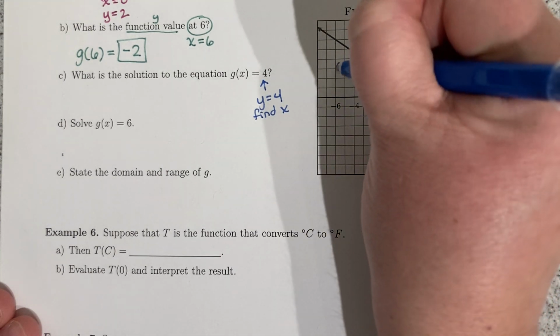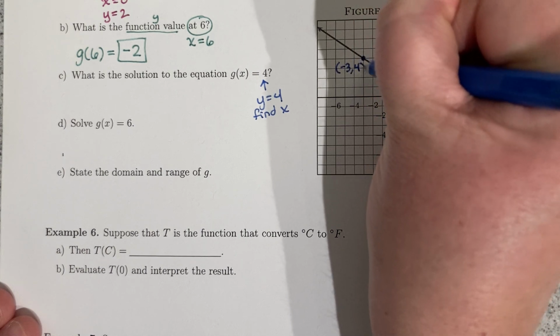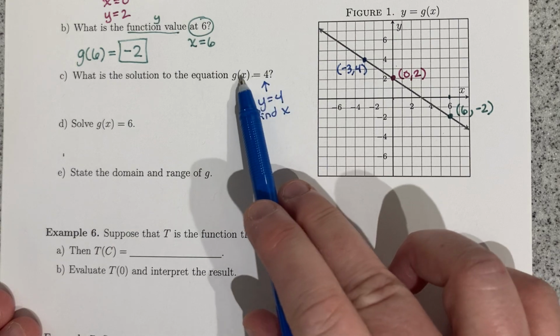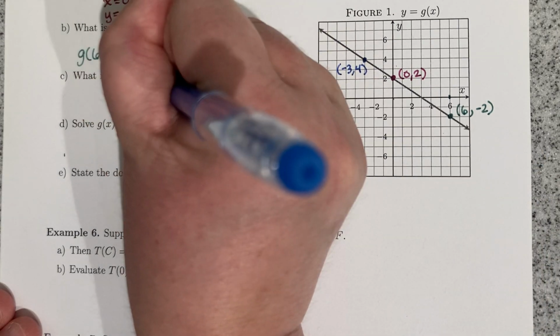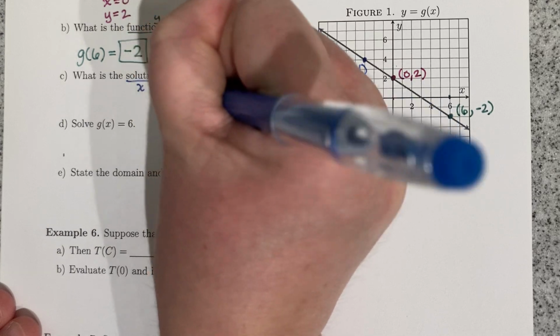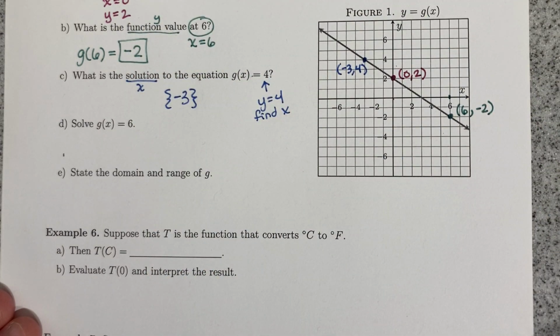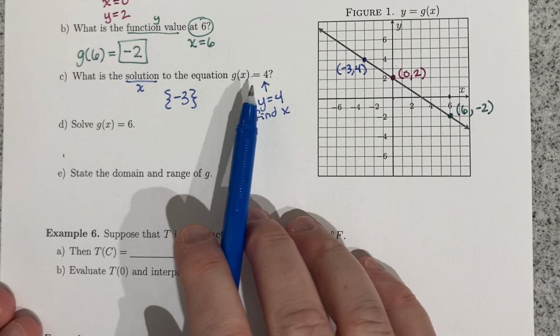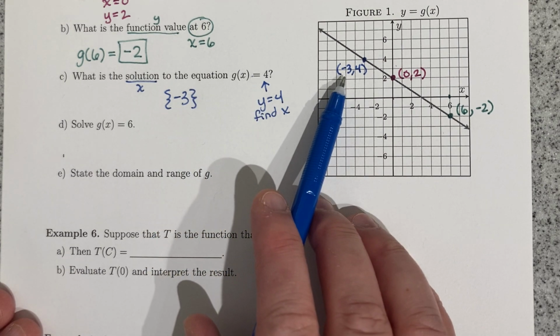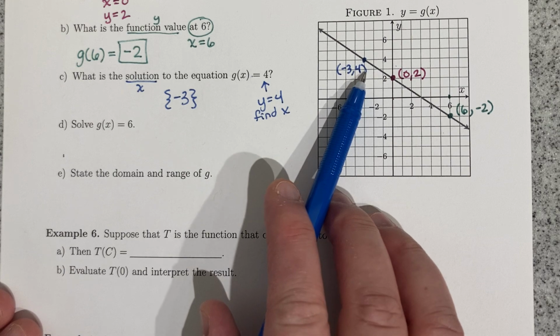So this is the point (-3, 4). Then the solution, the x value, is -3. I'm putting it in curly brackets because we solved an equation. But x equals -3 is the value that goes with y equals 4.